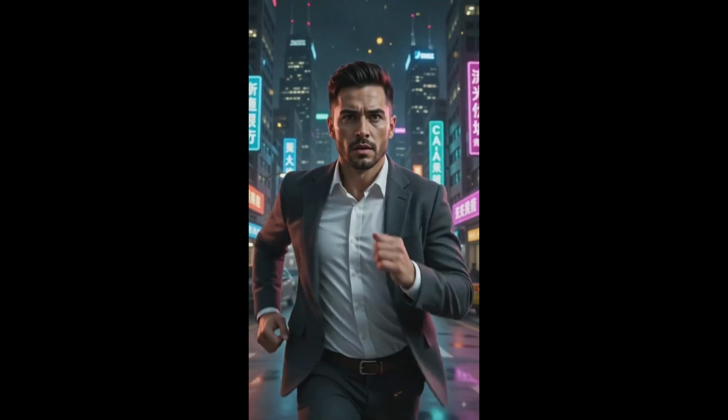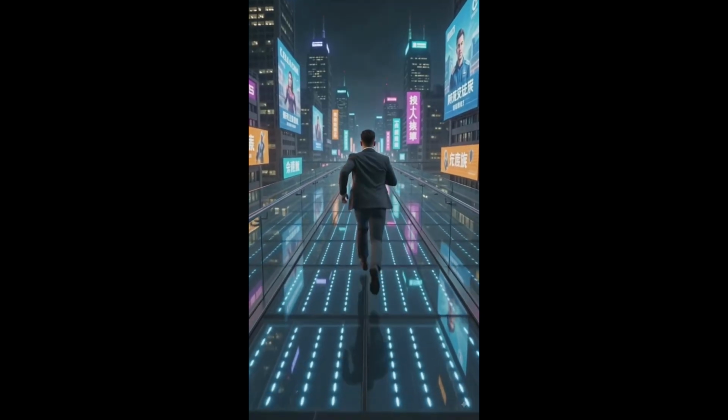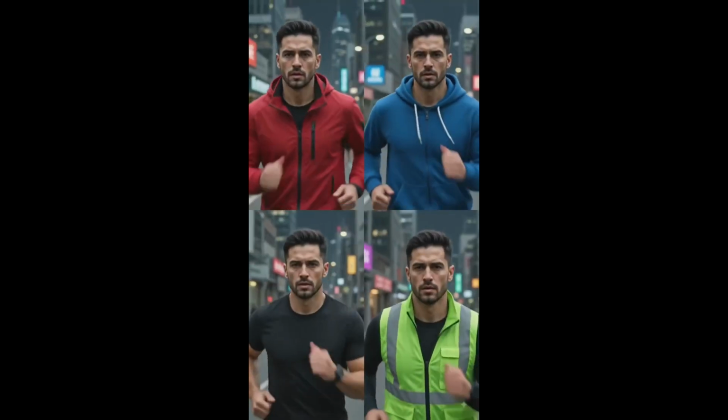Stop scrolling if your AI video characters keep changing their face, hair, and clothes in every single generation. Learn how to maintain perfect character consistency. You try to make a cohesive story, but the moment you change the background, your main character looks like a completely different person. It's frustrating and it ruins your videos.